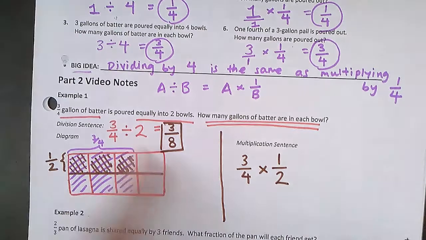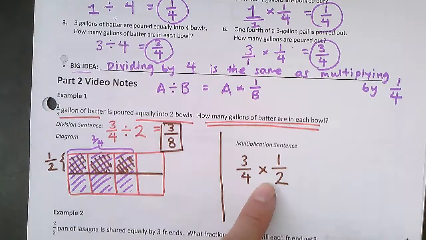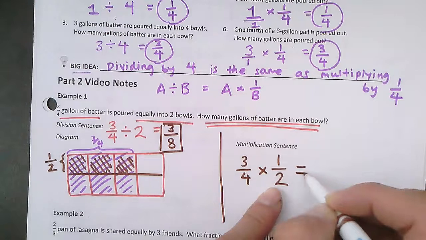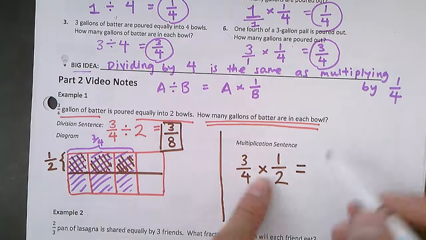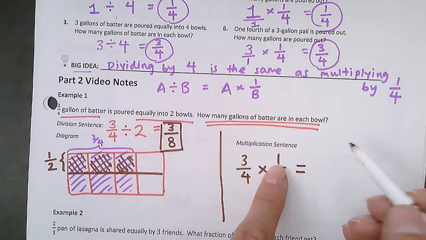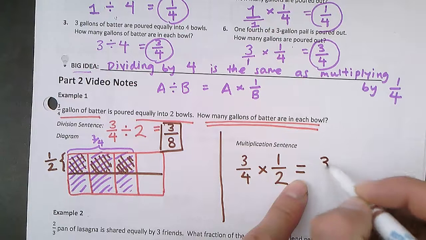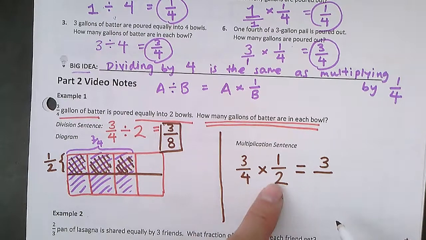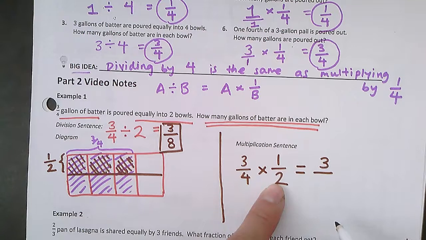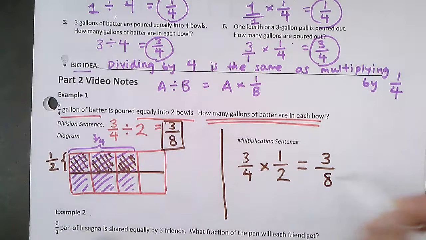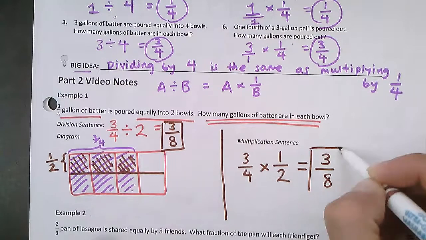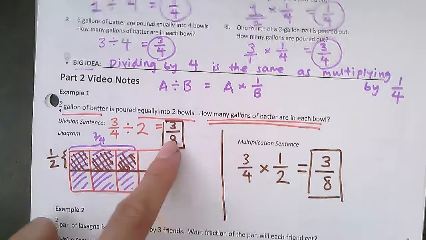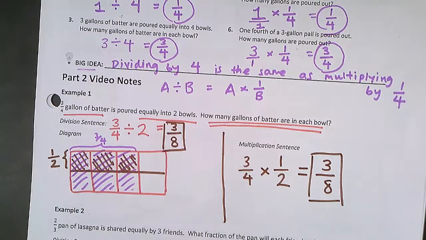So dividing by 2 is the same thing as multiplying by 1/2. And then from here, we can multiply across. 3 times 1 is 3. 4 times 2 is 8. And look at that. Got the same answer.